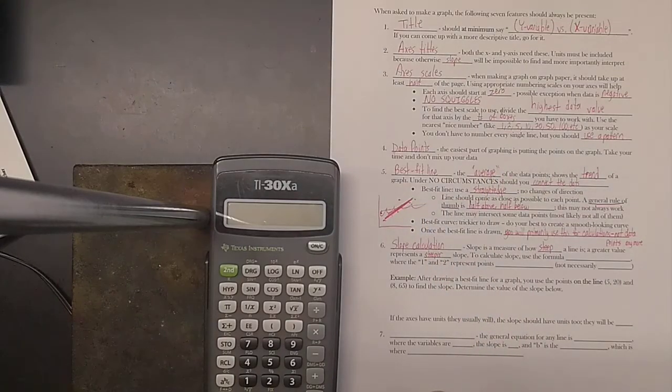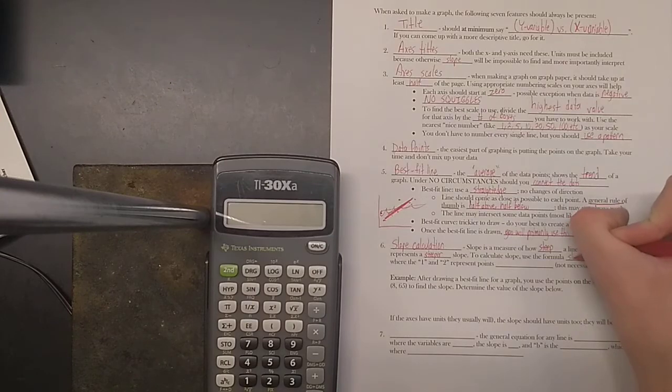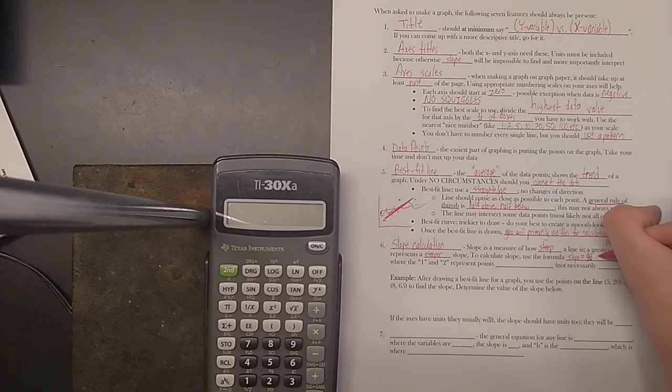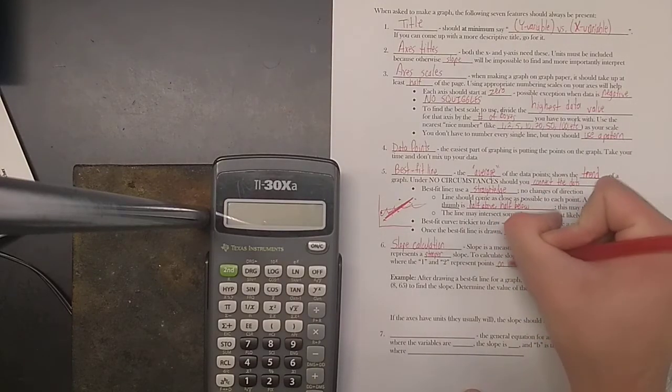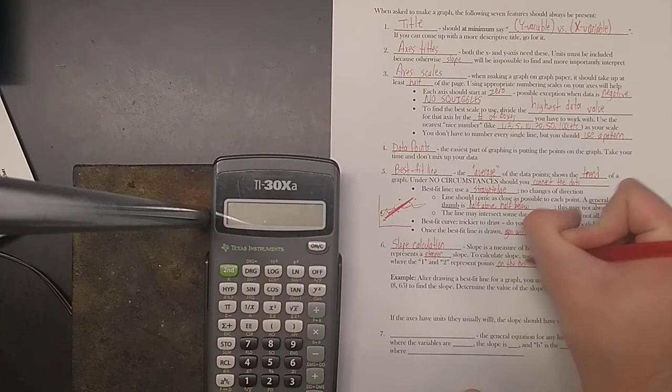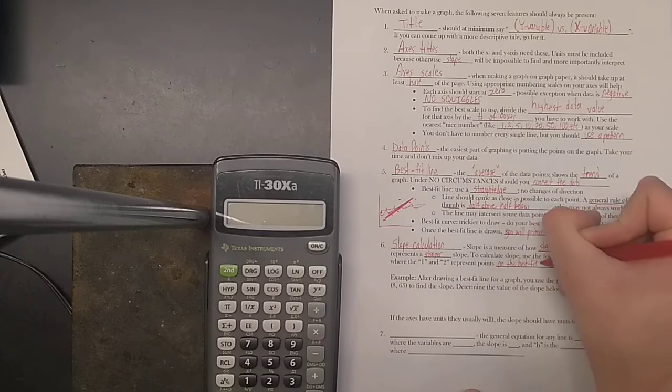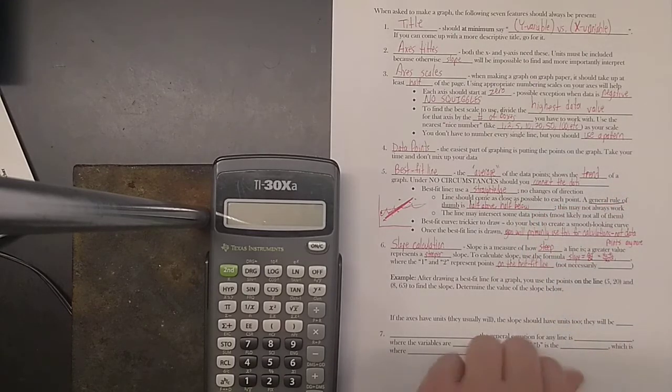Okay? To calculate slope, you are going to use the following formula. The slope formula is the change in y over the change in x. You might remember this as y2 minus y1 over x2 minus x1. All right? Where 1 and 2 represent points that are on the best fit line. They have to be on the best fit line. If they're not, then you're not finding the slope of that line.